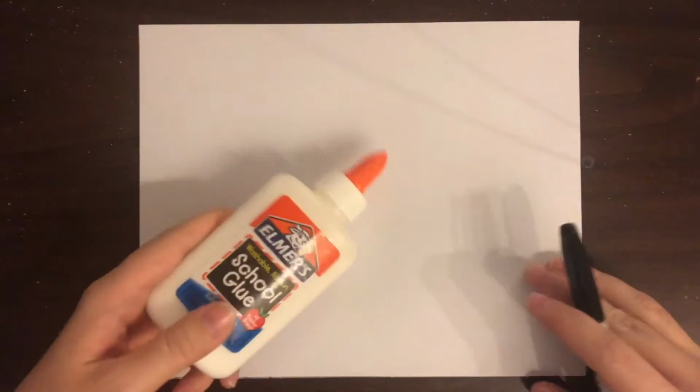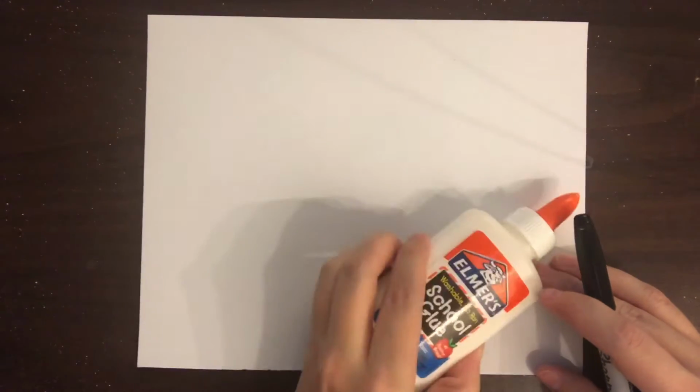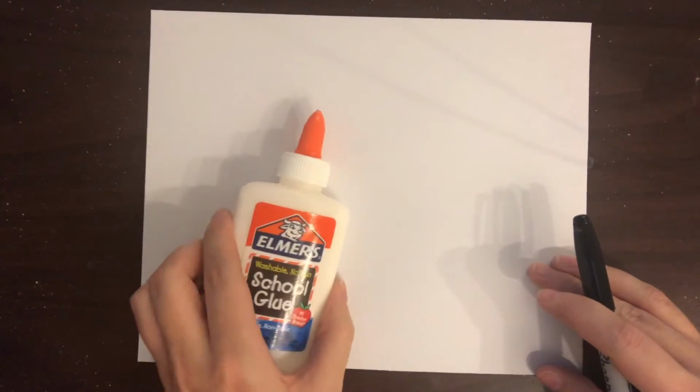Alright, so we will be tracing our glue bottle onto our paper. We're going to try to do it 10 times. My paper is kind of small, so I might not get 10 tracings on here, but we will be overlapping them, so we'll see what we come up with.